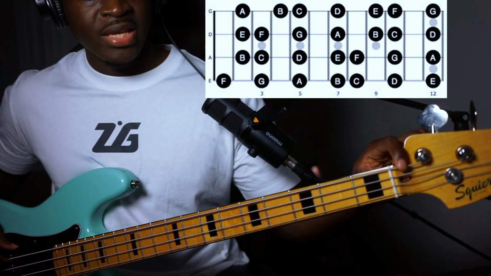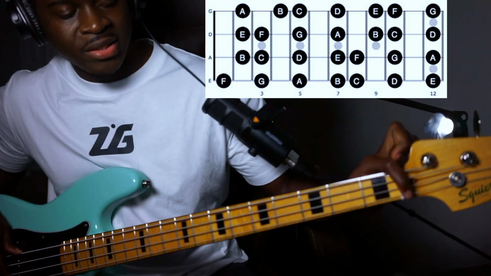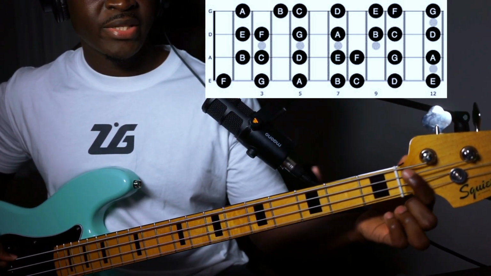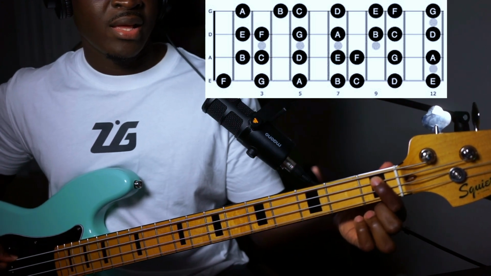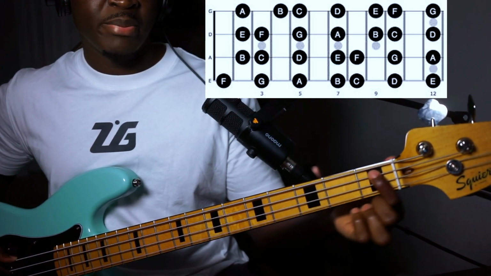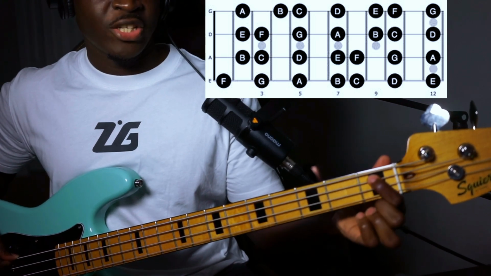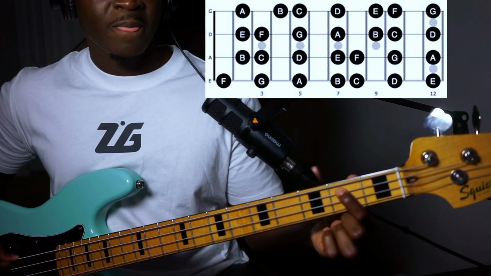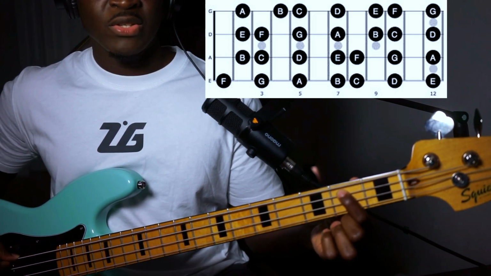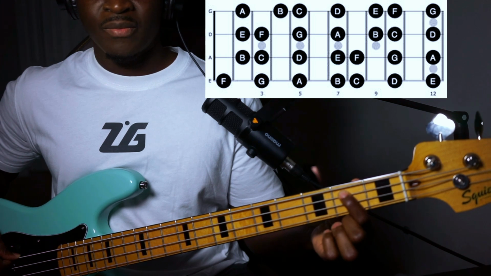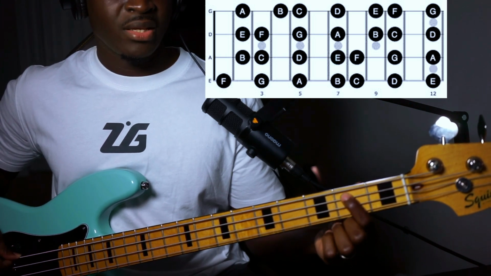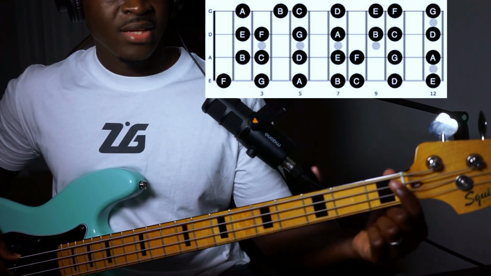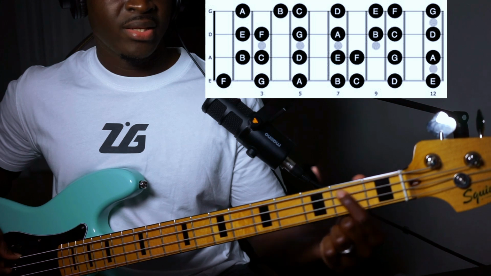Remember, it's E, A, D, G. So since this is A, that means this will be A sharp, and then this will be B. This will be B flat, A sharp, B flat. Now this is B, and between B and C, there is no flat or sharp. Okay, so from B, it's just C. A sharp, B, C.